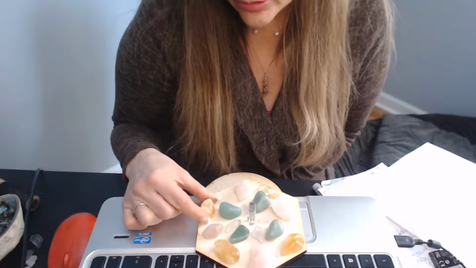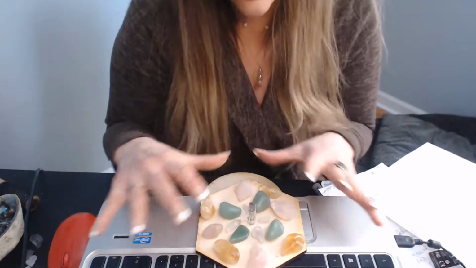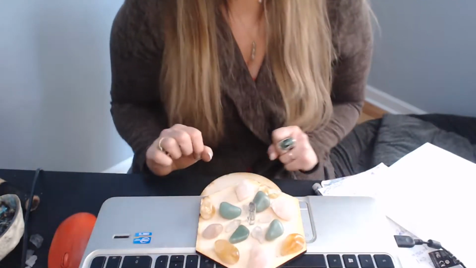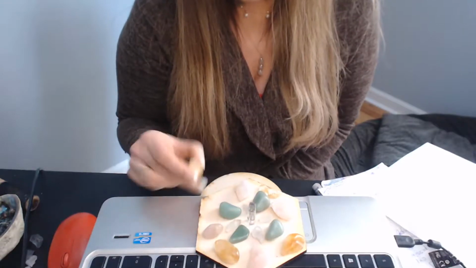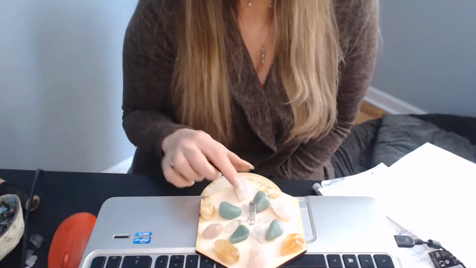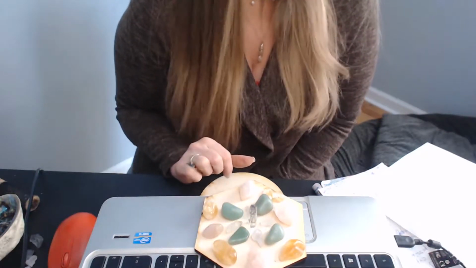Because what's important is when you go to a store and they have a big bulk amount, you want to go in there and feel which ones you are drawn to. Because you want to be drawn to certain stones. Now, if you order stones and you don't know what you're getting, that's fine. But it's kind of better to have the stones that you're gravitating to, okay?